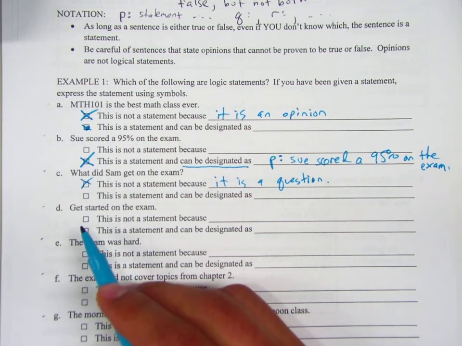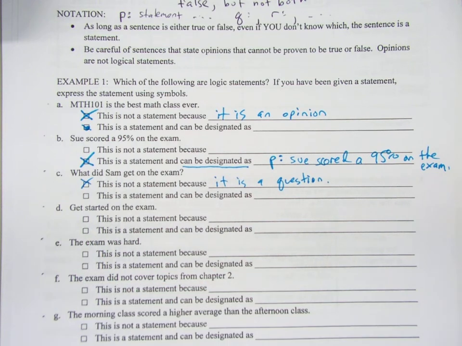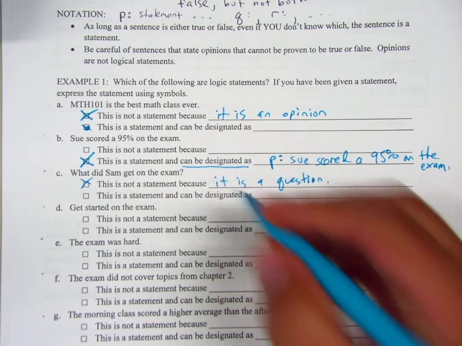Okay. Anna, your group. Get started on the exam. What do you guys think? Not a statement. It's a command. Very good.